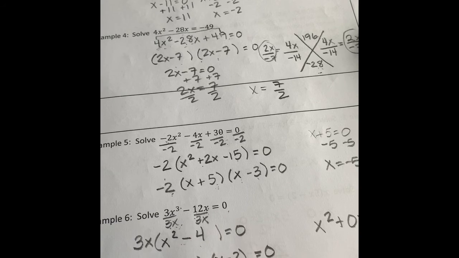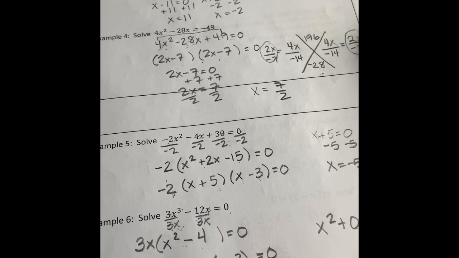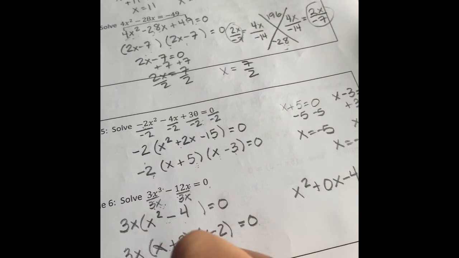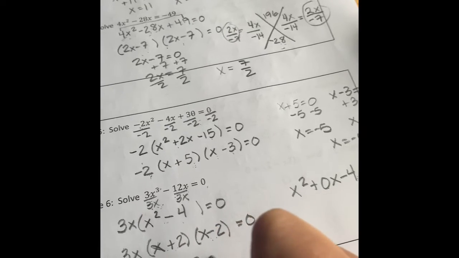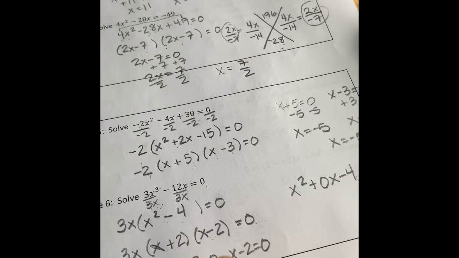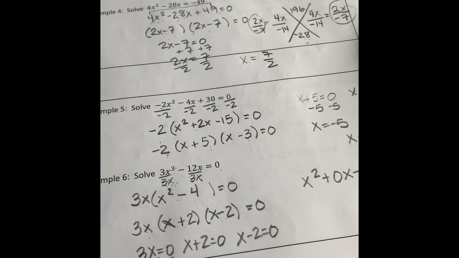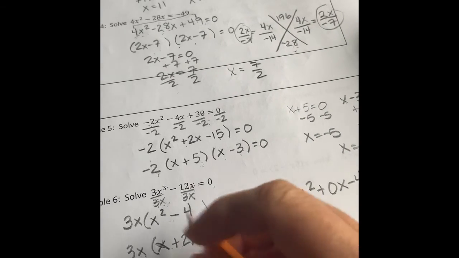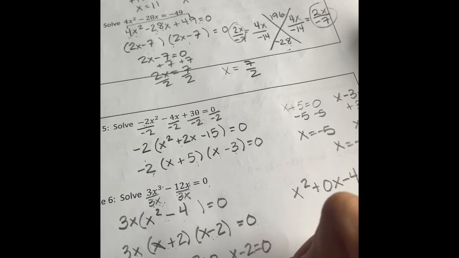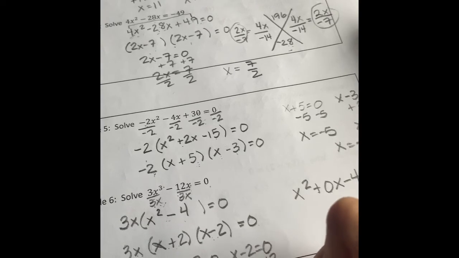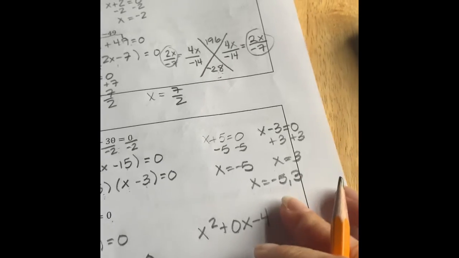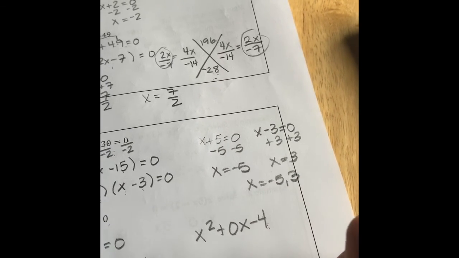In this case, all 3 factors have an x, so we are going to have to set all 3 factors equal to 0. So we'll have 3x equals 0, x plus 2 equals 0, and x minus 2 equals 0. All we have to do on this first one is divide by 3. That gives us 0. All we have to do on the second one is subtract 2. So that gives us x equals negative 2. And this last one we add 2. So x equals positive 2. So our solutions are 0, negative 2, and positive 2.